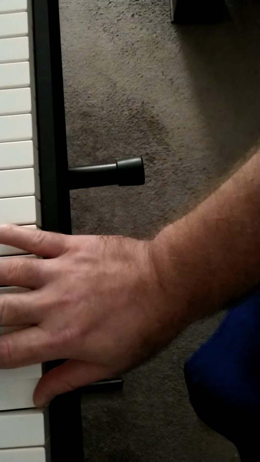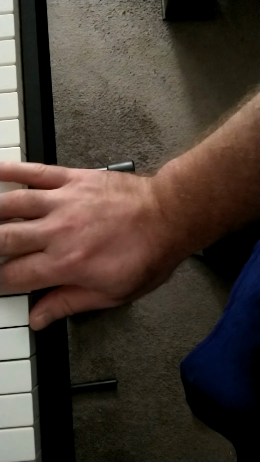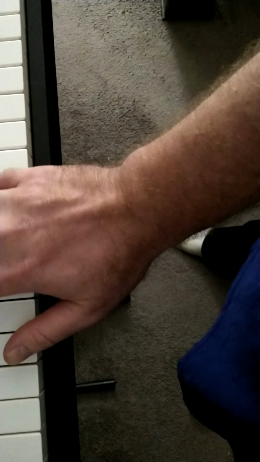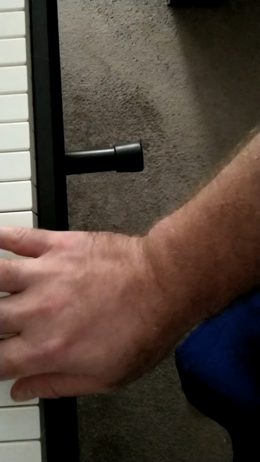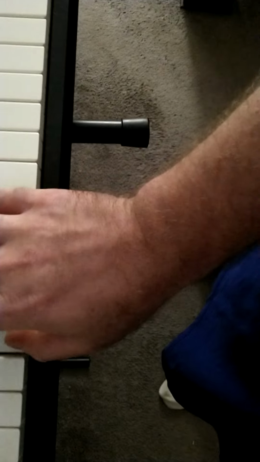You got D, E, F sharp, G, A, B, C sharp, D. Now you see I do that fingering 1, 2, 3, and then I bring my thumb over. All you have to do is play 1 octave for now. You don't have to worry about playing 2 octaves, 3 octaves, because this is about understanding music theory.